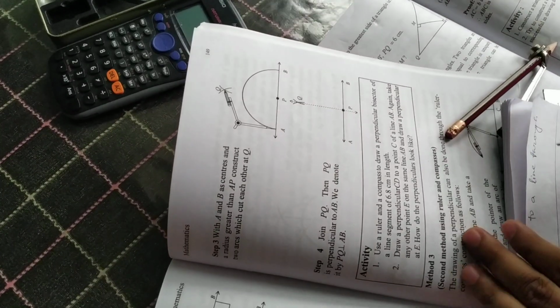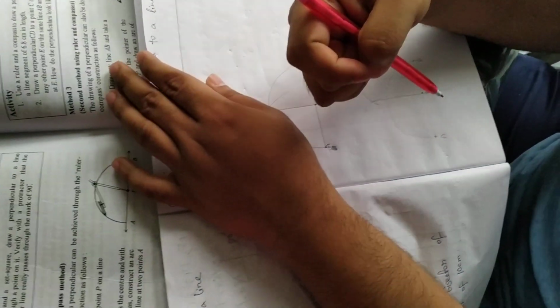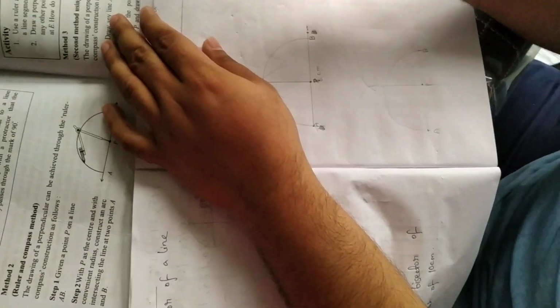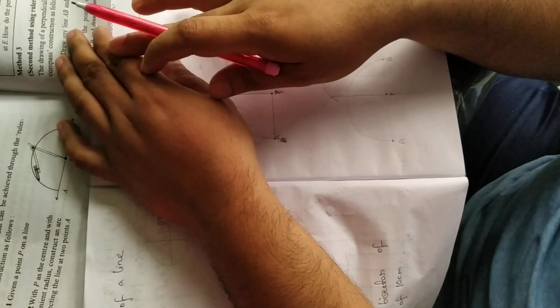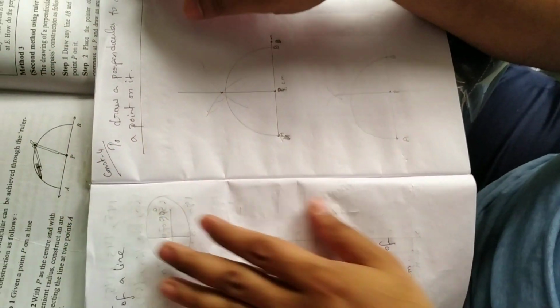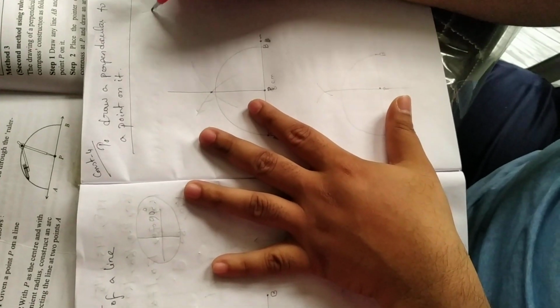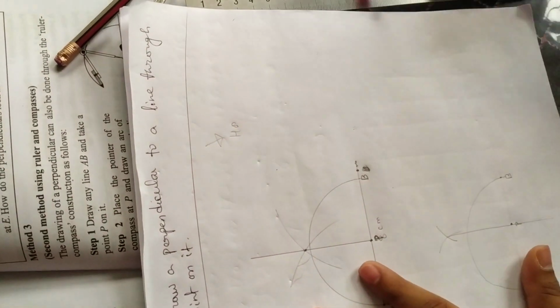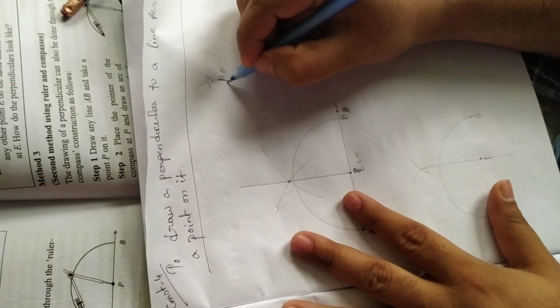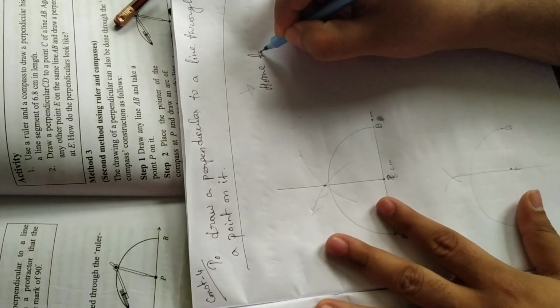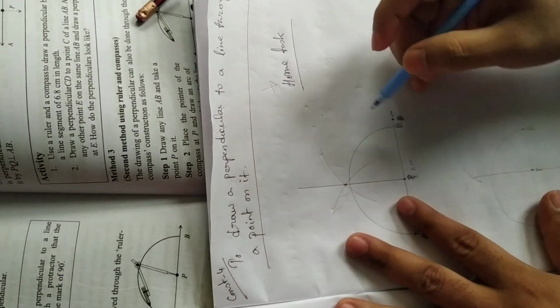It's very simple. Please complete both these constructions and show me. Send it to my WhatsApp. Just don't sit idle at home. Complete both these constructions. Your home task for this: just use a length of 10 centimeter.